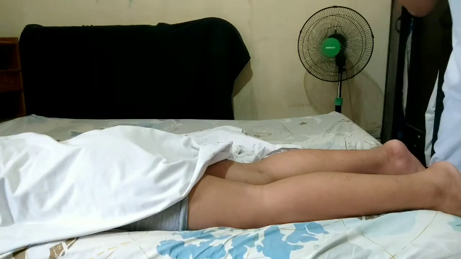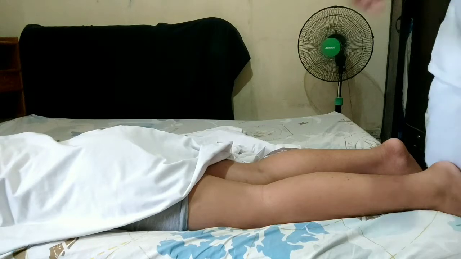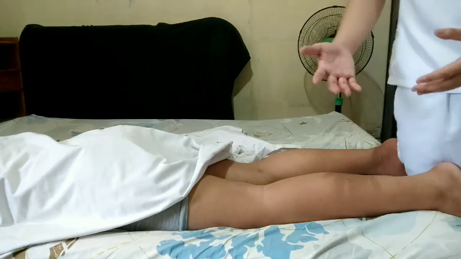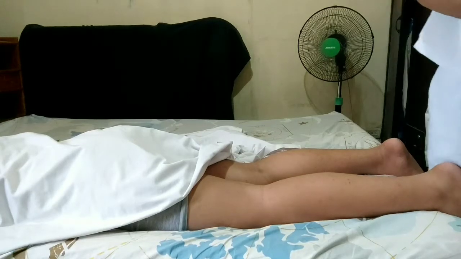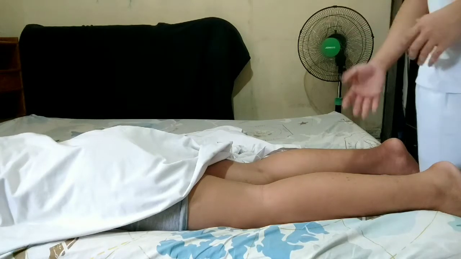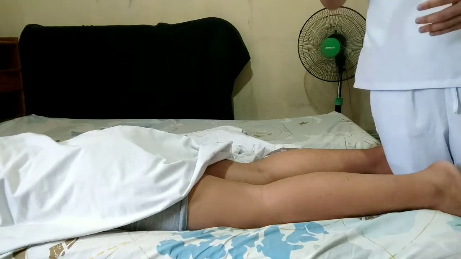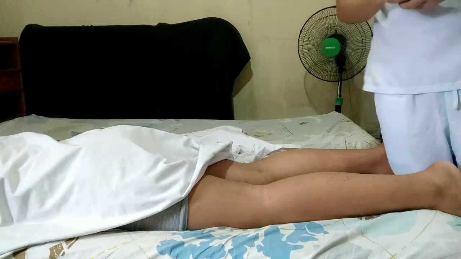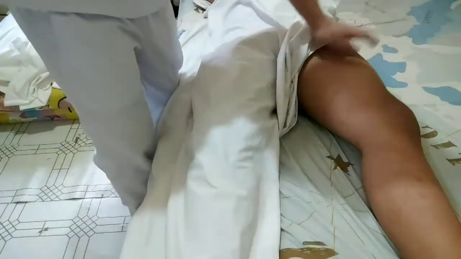But just for some information lang, it originates in the lateral surface of the lateral condyle of the femur and inserts in the posterior surface of the shaft of the tibia above the soleal line. So once again, the popliteus is difficult to palpate because of its deep location and position.